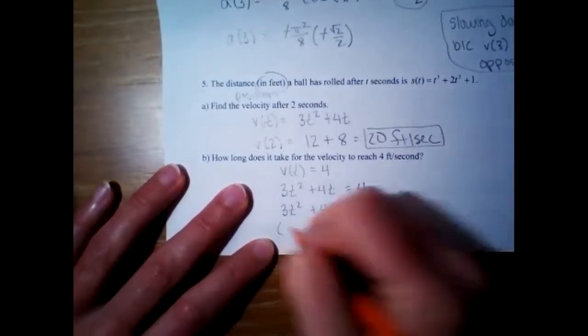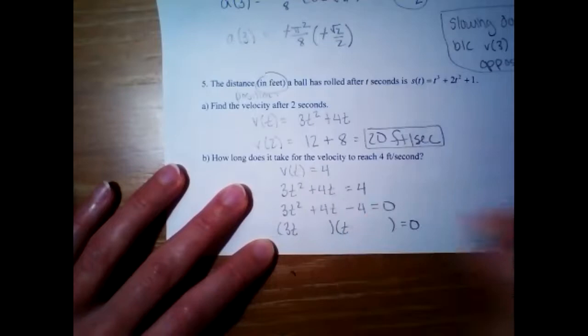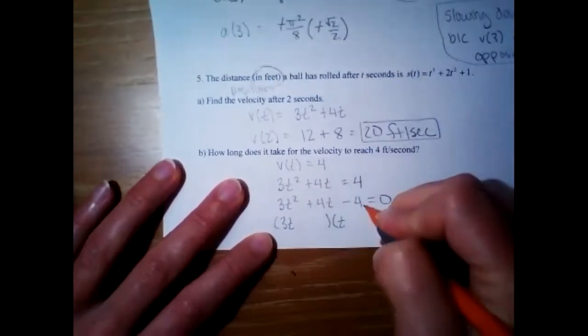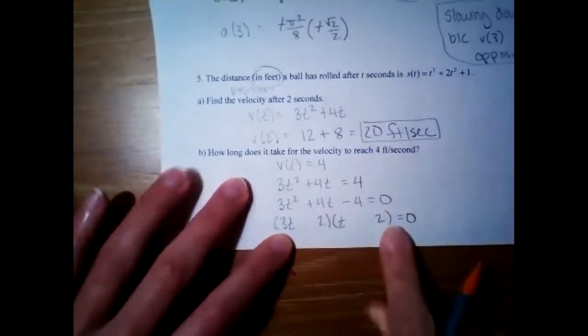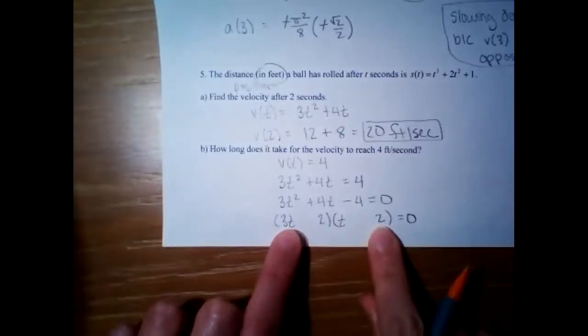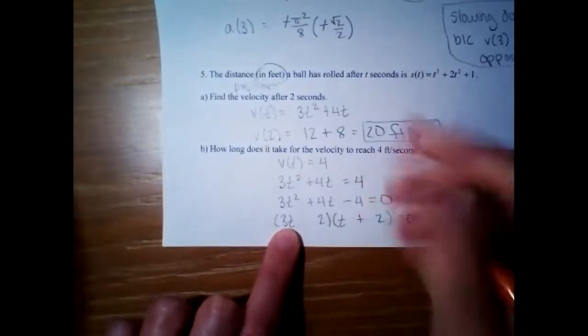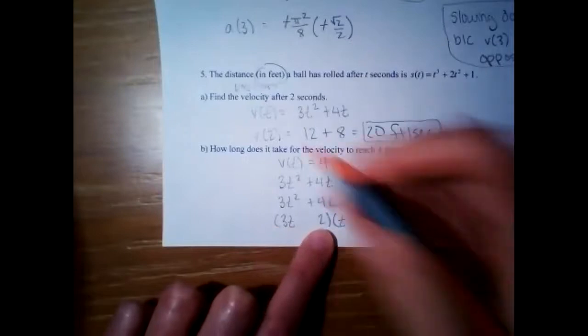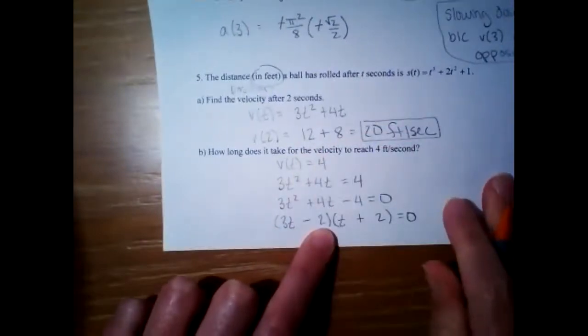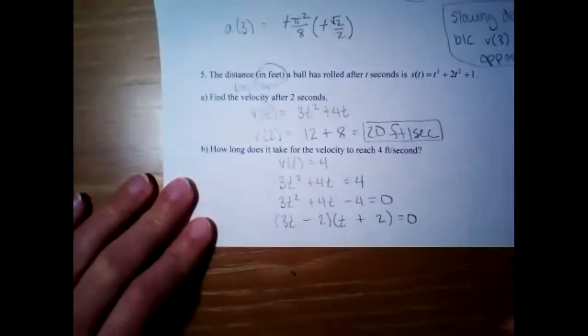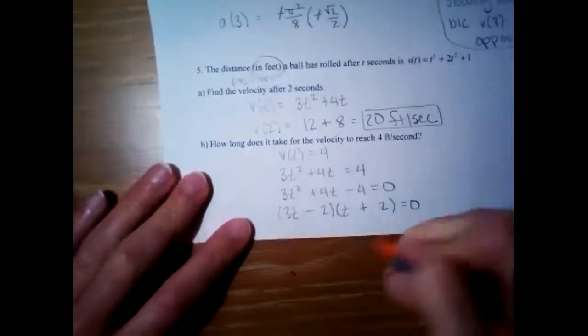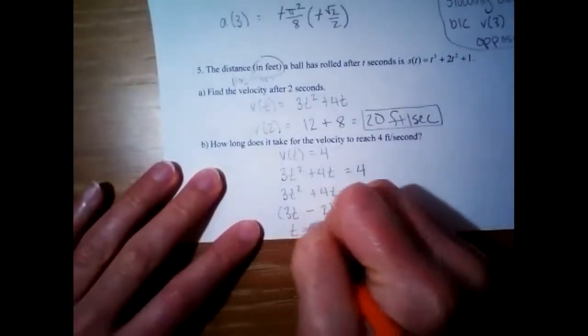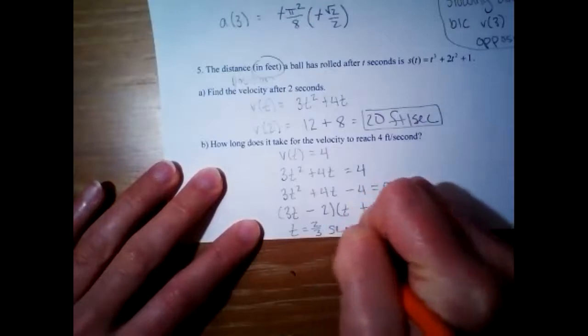So 3t squared, that's going to split 3t and 1t. 4, I think, is going to be 2 and 2. Let's see if that works out. This would be 6t, I want that to be positive, and then minus 2t, 6 minus 2 will give me 4 for what's in the middle. So if you set this equal to 0, you're going to get 2/3 seconds.